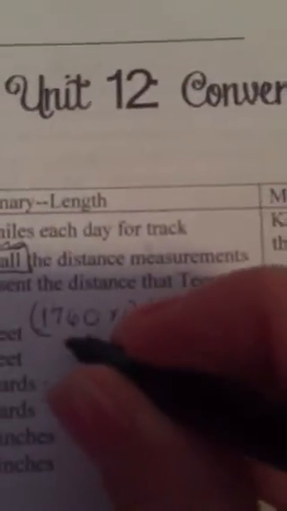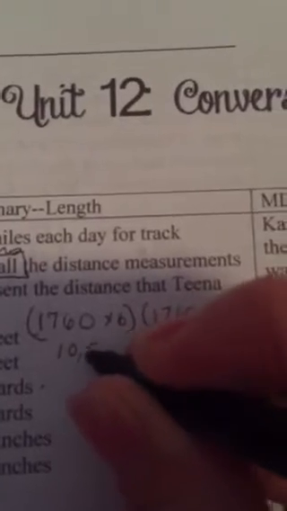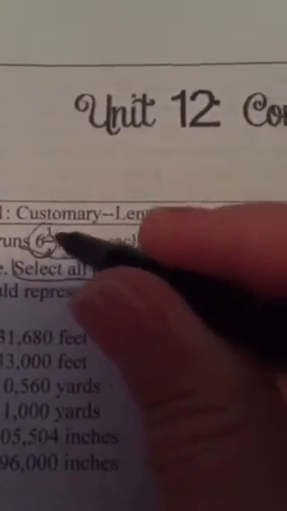Okay, so first I'm going to multiply it by the 6 miles. So 6 times 0 is 0. 6 times 6 is 36. 6 times 7 is 42, plus the 3 is going to be 45. And then 6 times 1 plus 4 more is going to give you 10. Now that 10,560 is not my final answer because I still need to do the 1/4 of a mile, but I'm going to go ahead and put it down here. 10,560, and now I can see that I have done my 6 miles.